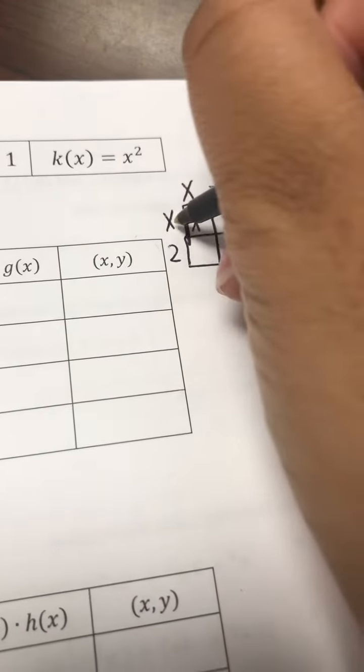Now, why is this important? Because we can just take this information that we know and we can just plug in negative 1 into this. Okay, so for example, we have negative 1. So we're going to do negative 1 into this equation. So negative 1 minus 3 is negative 4. Now we're going to do negative 1 into that equation.